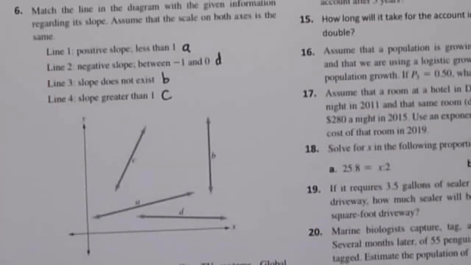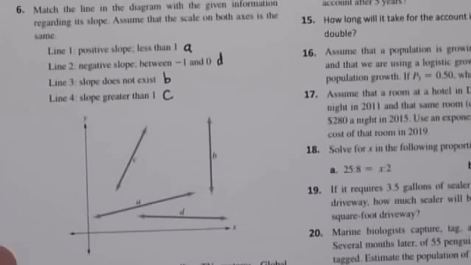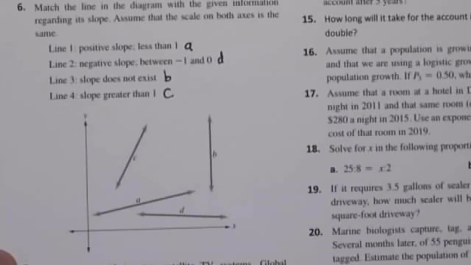Okay? So that's 6. Now we need to look at number 7, but let's go ahead and do that on a separate video. So I'm going to conclude this video stopping at number 6, and we'll start with number 7 on the next video.